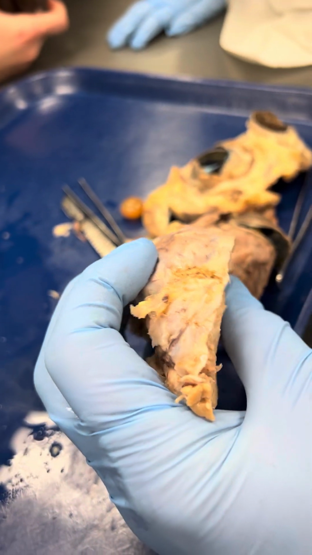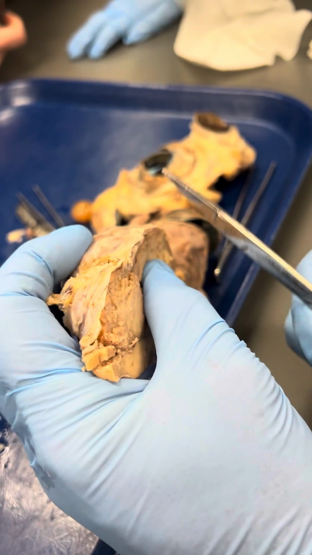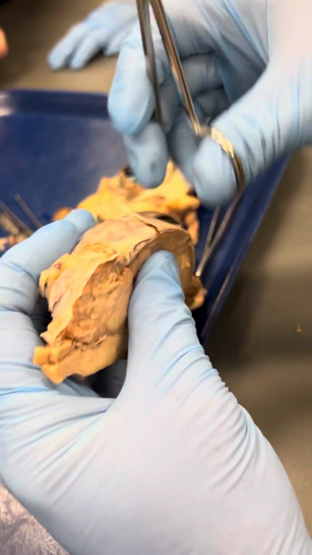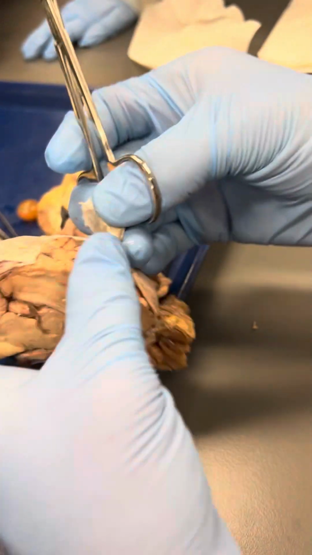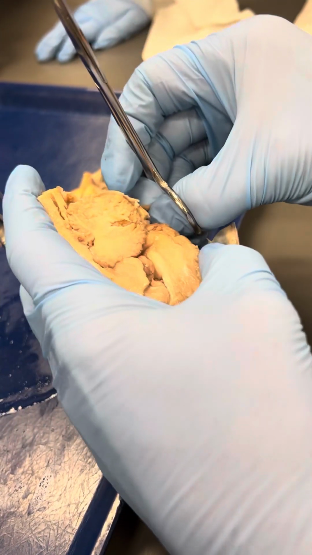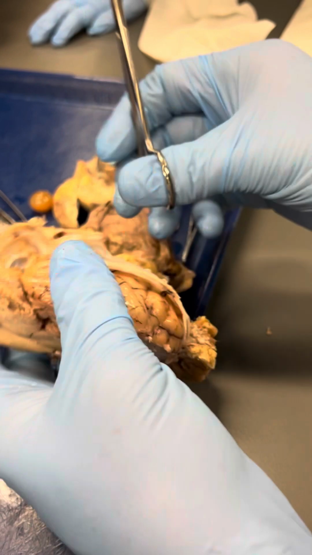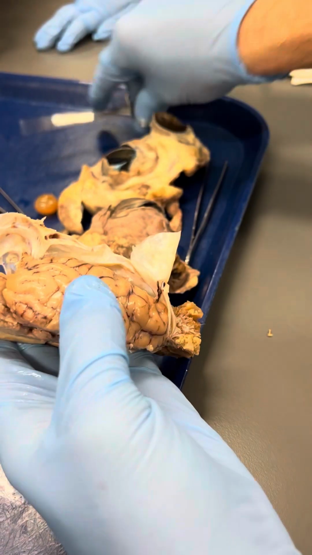I'm just going to snap this open. Okay, so under. So I'm a little bit rough, I guess, when I dissect these. But now you can see the surface a little better.